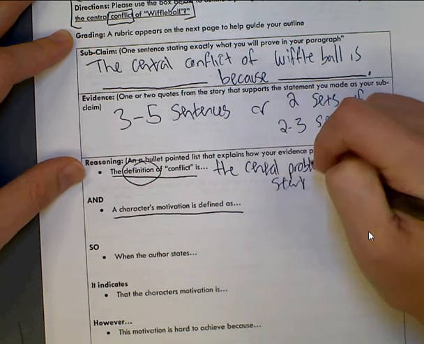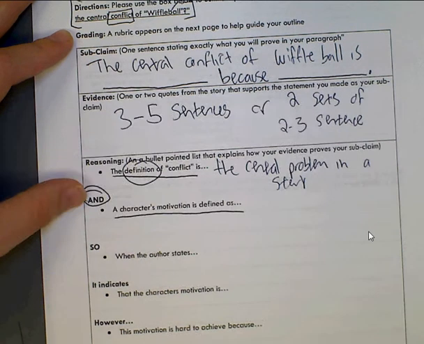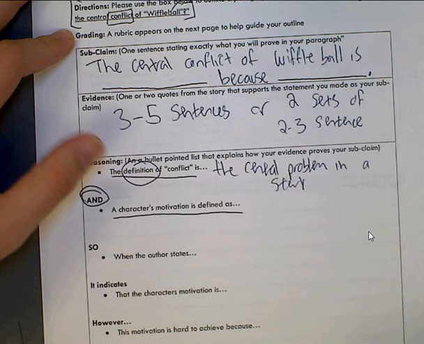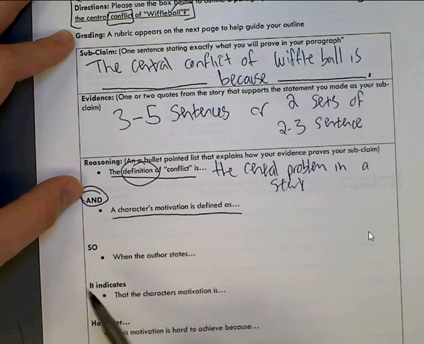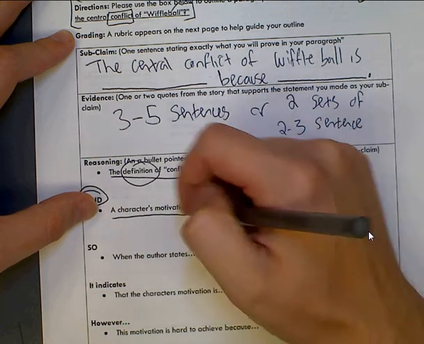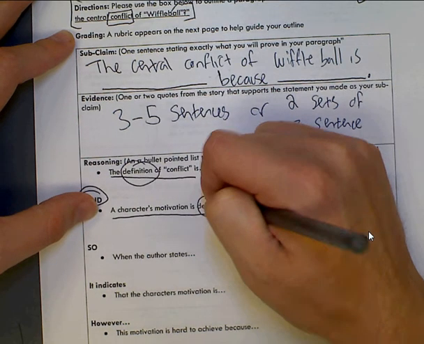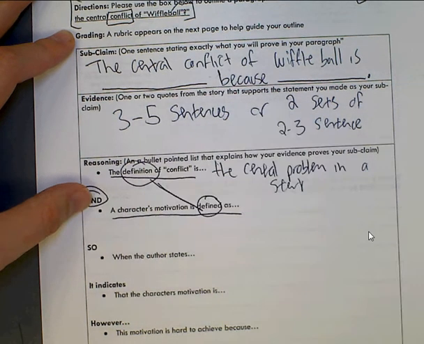Okay. But then you see these words, "and." These are transition words so that you can transition from one sentence to the next. But with the word "and," you know I'm going to say something that is similar, which makes sense because the next one is, "and a character's motivation is defined as." And now we have 2 definitions we're starting off with.